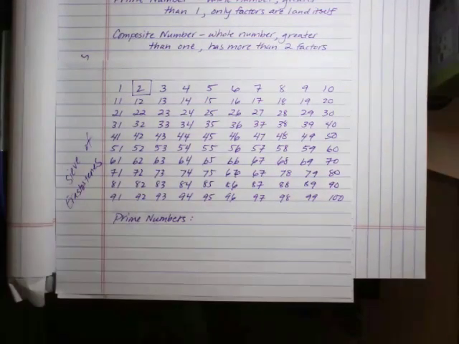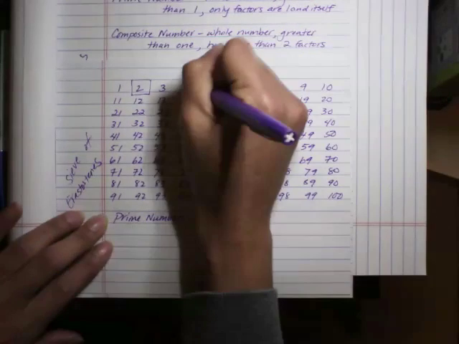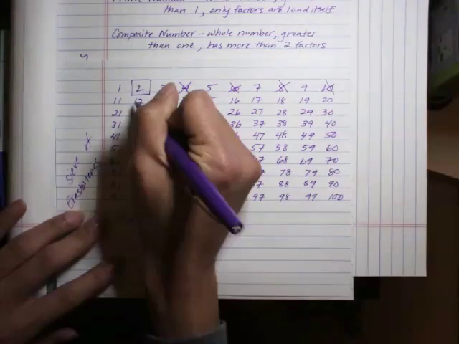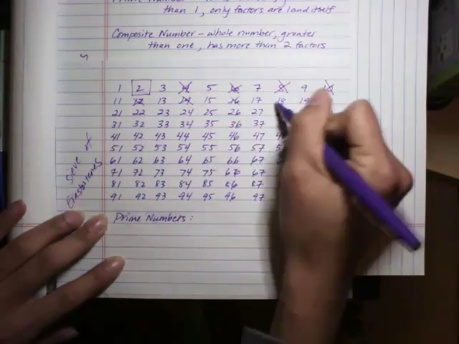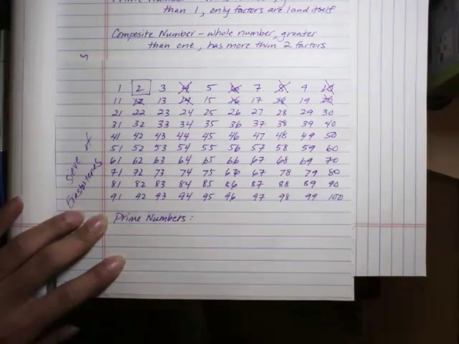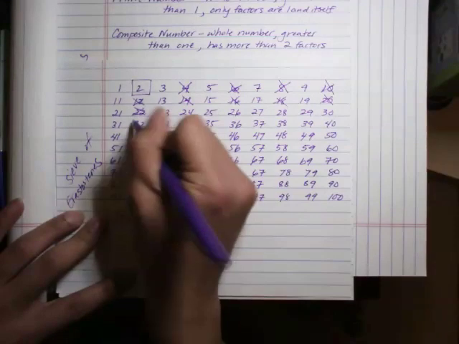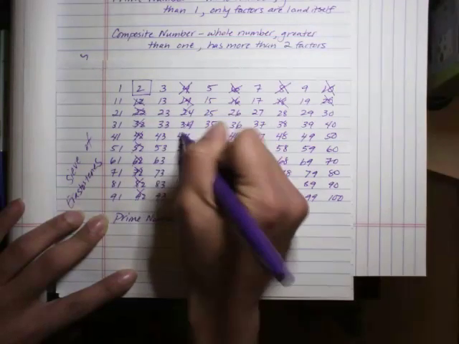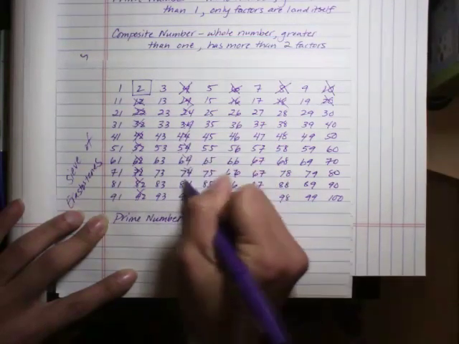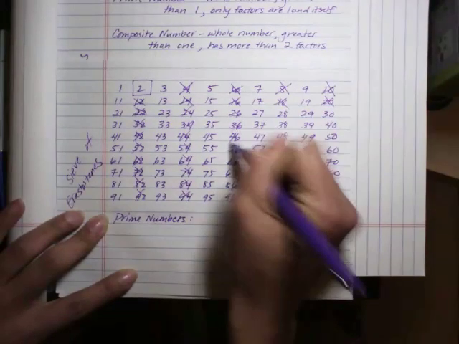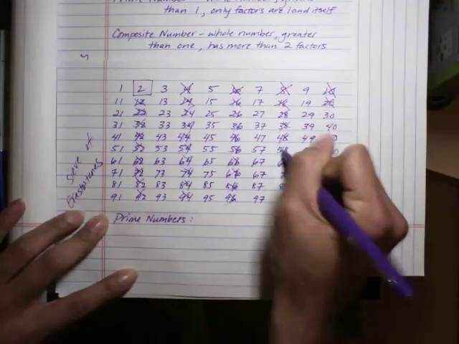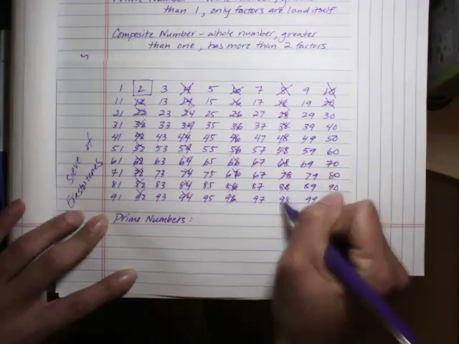Now you want to go through and cross out all of the multiples of 2. We can cross out 4, 6, 8, and 10. We can cross out 12, 14, 16, 18, 20. Are you starting to see a pattern? They're all even numbers and they all fall along the same column. This looks like a lot of work, but as you start finding patterns, it becomes very, very quick. What we're doing is crossing out all the composite numbers because these numbers are made up of more than 2 factors.